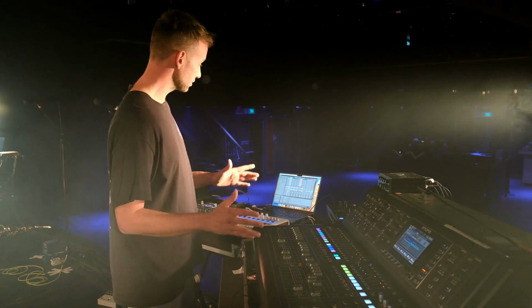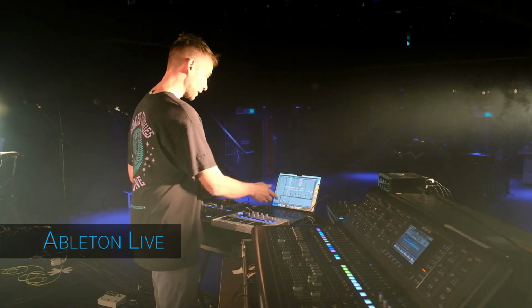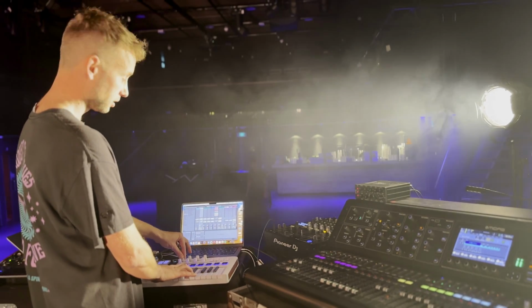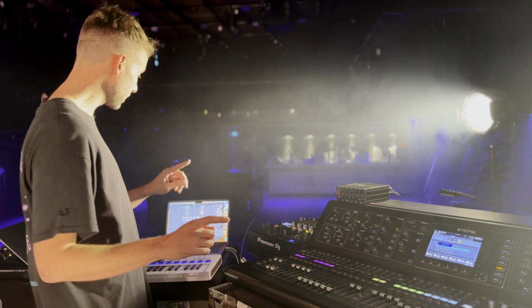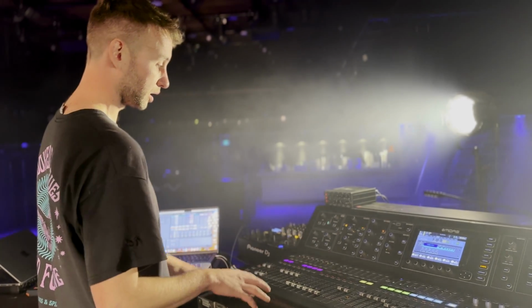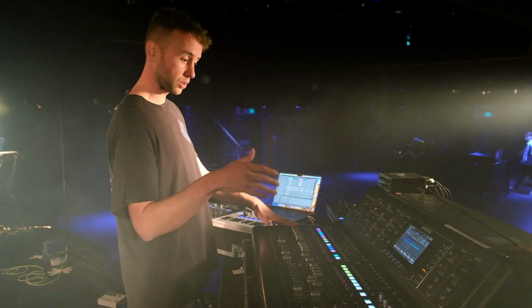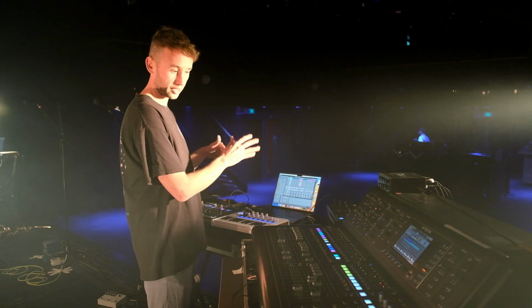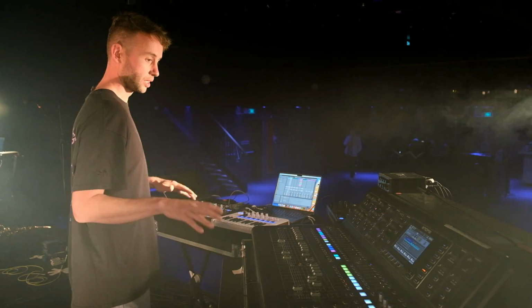Everything is connected to my Ableton as well. So for example, if I arm a track on my Ableton, it will come back on these two channels. It's communicated over USB 2.0. If I want, I can send whatever is coming from the live inputs to my computer, and I can send everything from my computer to the board.